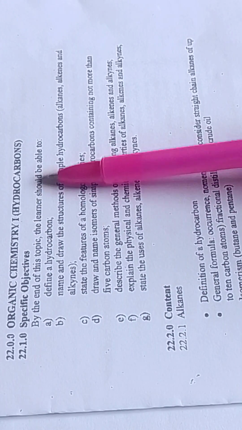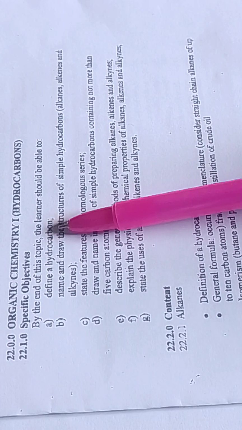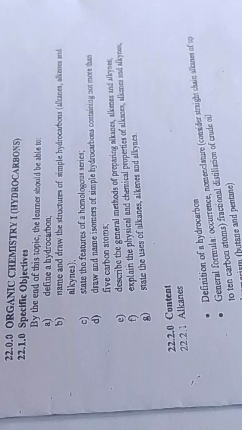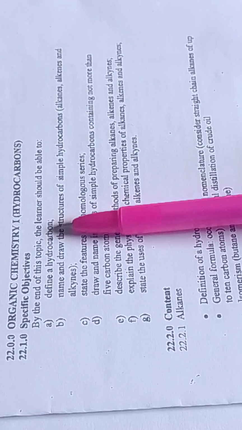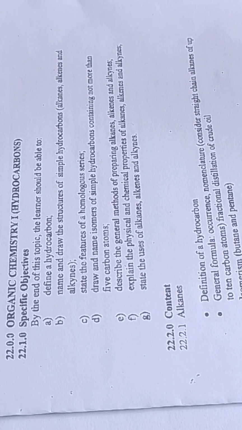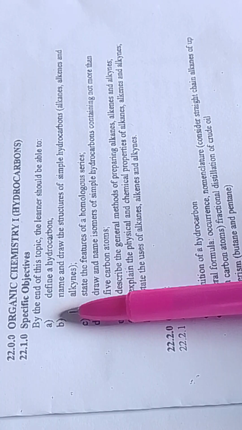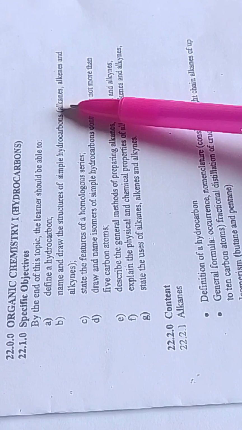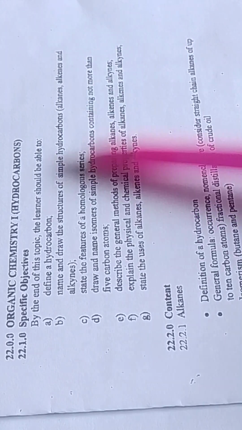By the end of the topic, the learner should be able to define a hydrocarbon. A hydrocarbon is a substance, or a compound, that is made of carbon and hydrogen. Next, name and draw the structure of simple hydrocarbons, which includes alkanes, alkenes and alkynes.